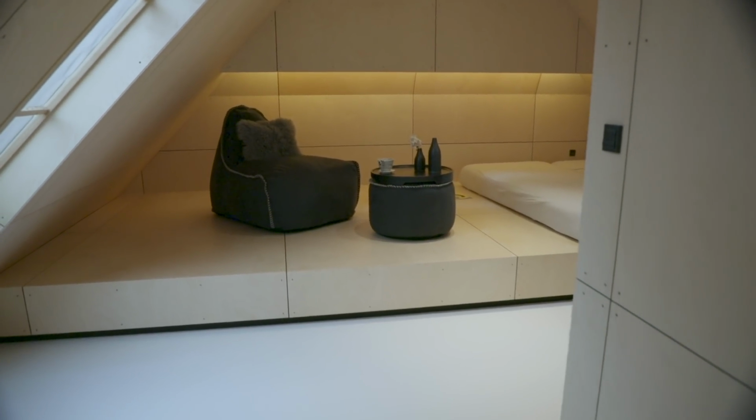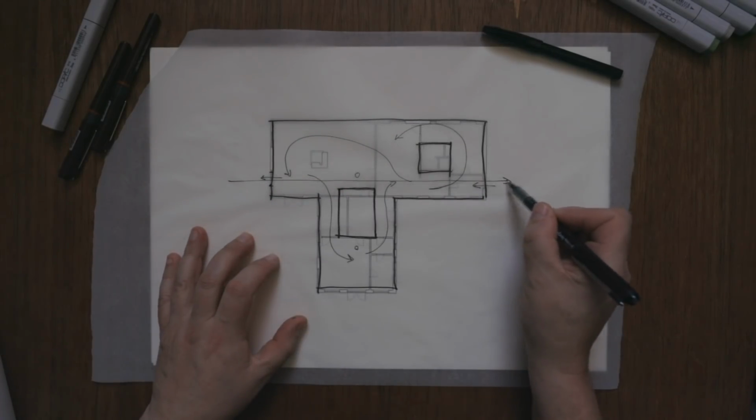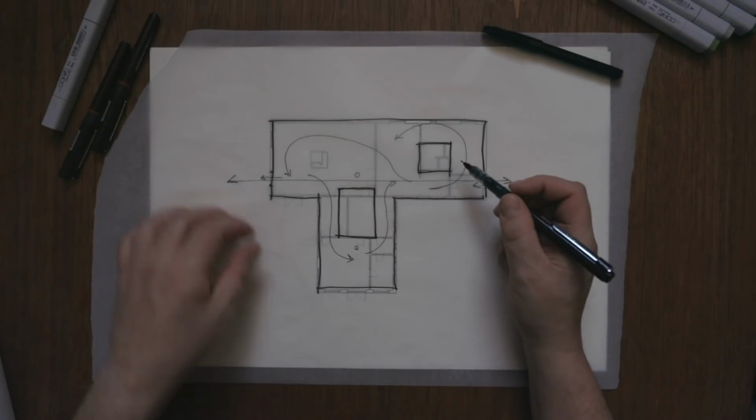The third concept I used is using accesses to guide you. So I laid out an access from the entrance and all the way through the house to the window that overlooks the rose garden. That access is going to help you move through the house.